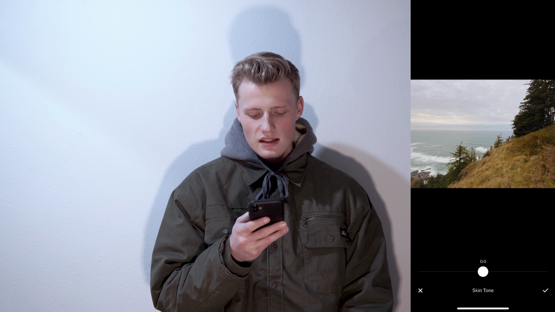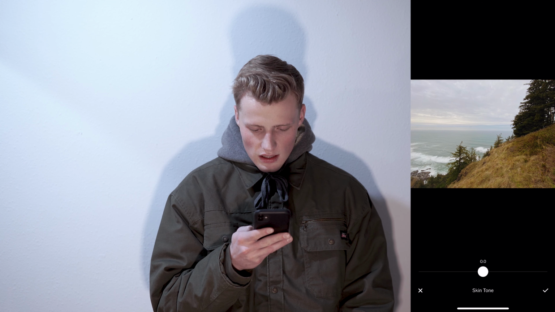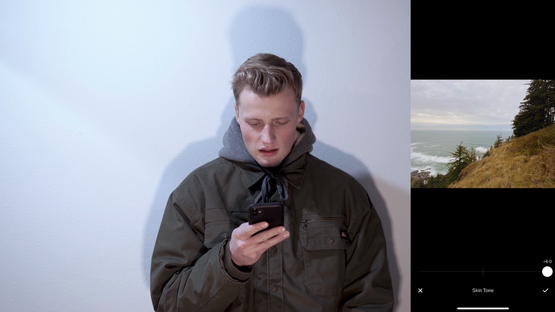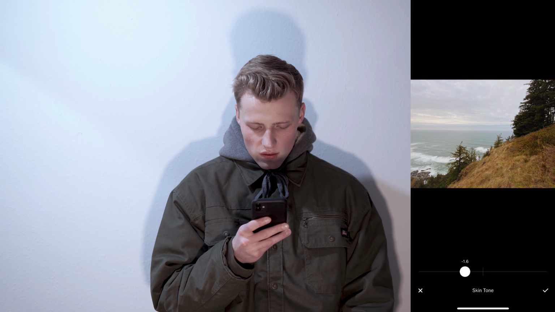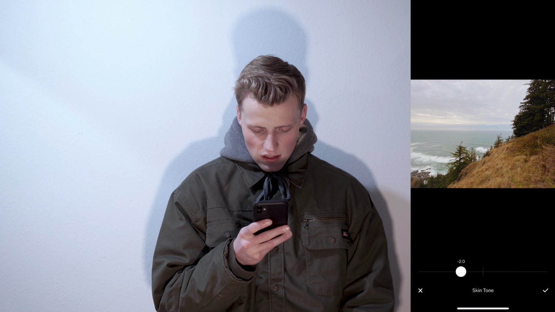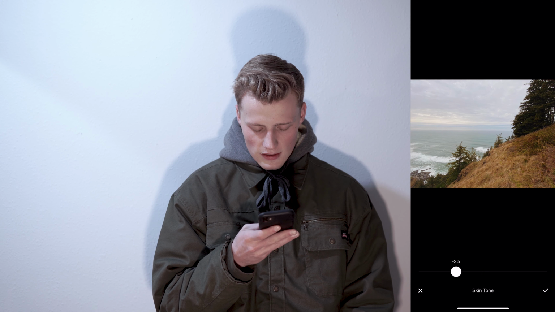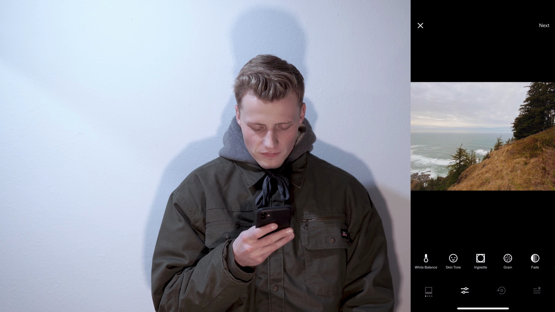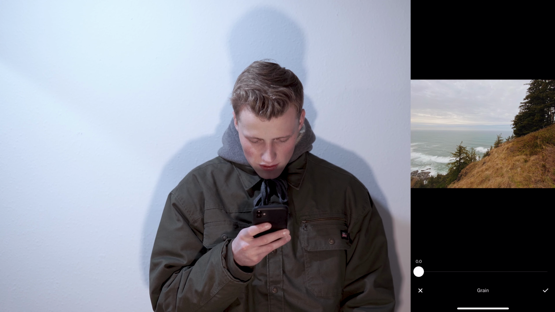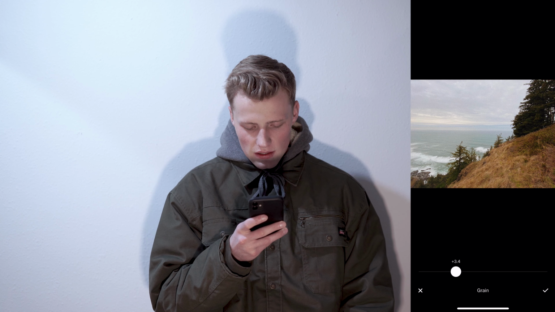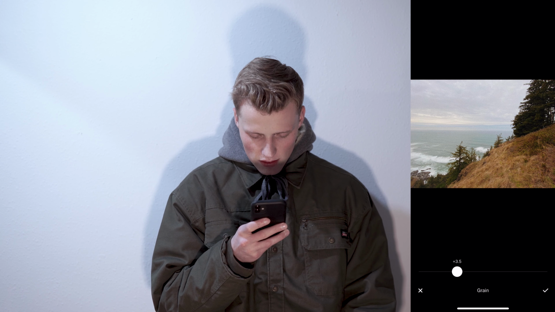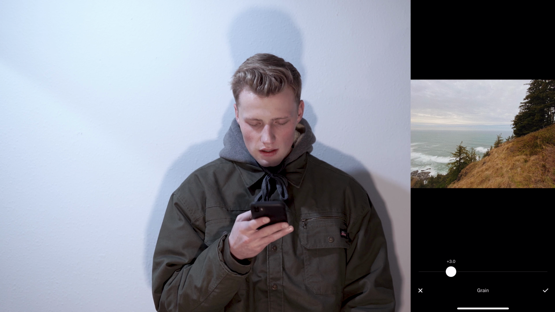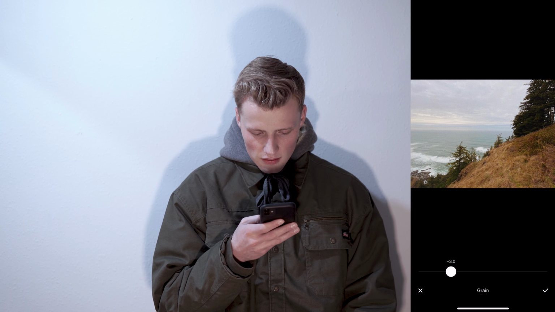And then when you hit the skin tone slider, go to the right, it goes more yellow, and to the left, more orange. I like adding orange in my photos, so I usually go to the left, probably about right there for that one. And the grain, I absolutely love the grain in VSCO. I really don't know what the difference is between other grain, but I feel like this just looks better. I usually go between 2.5 and 3.5. Let's go ahead with 3 on that one.